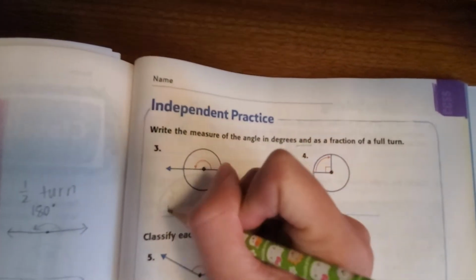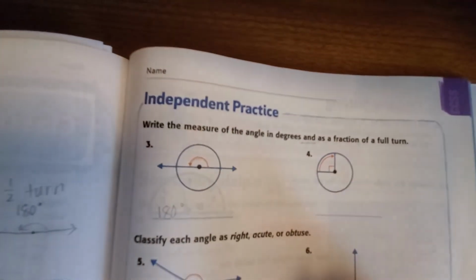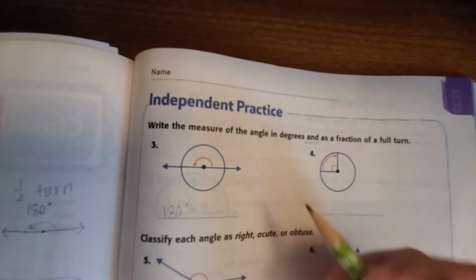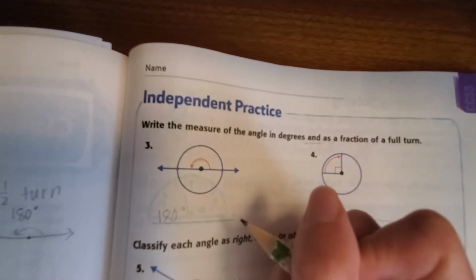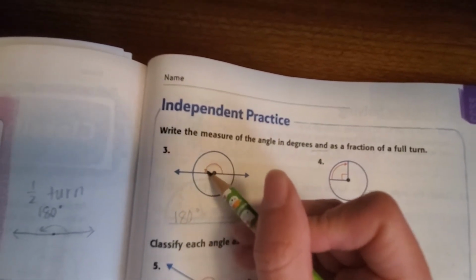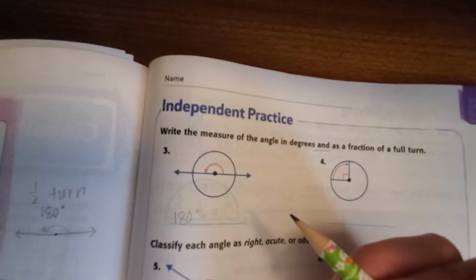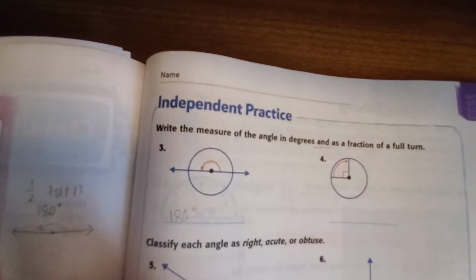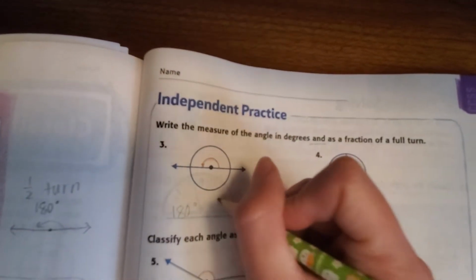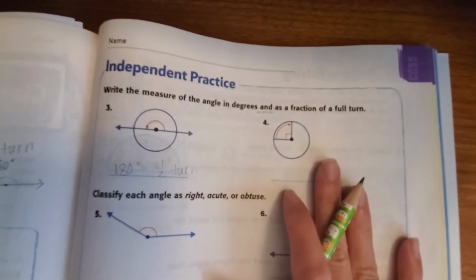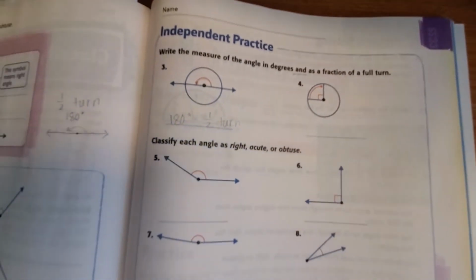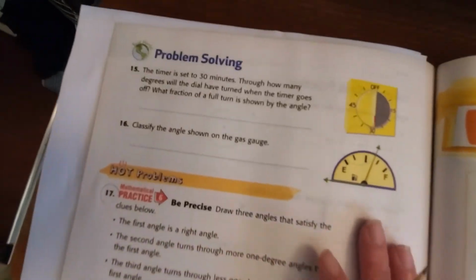It's a straight line, so that would be 180 degrees. And it's called what type of turn? Is it a quarter turn, half turn, or full turn? Pause and think about that. I kind of have the answer here. So it's a half turn, right? So go ahead and do this one on your own.